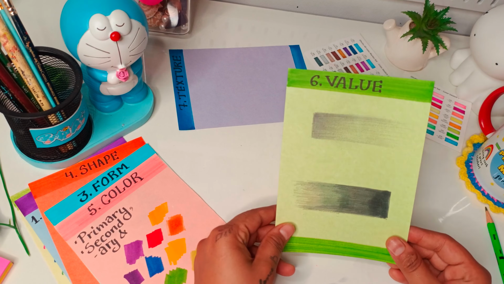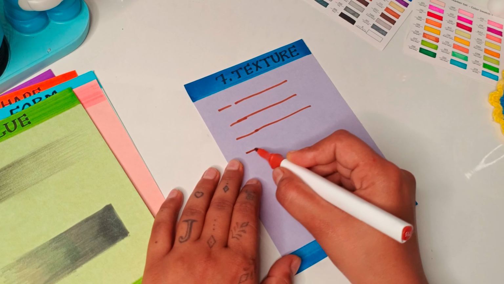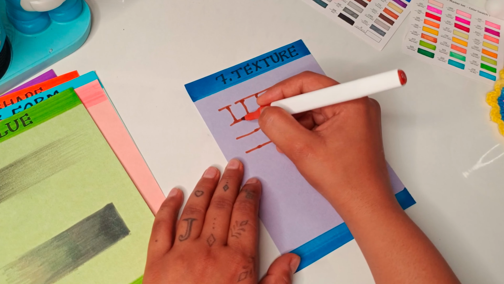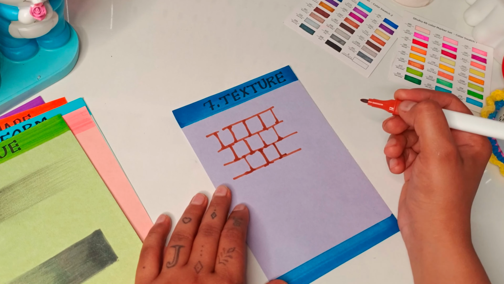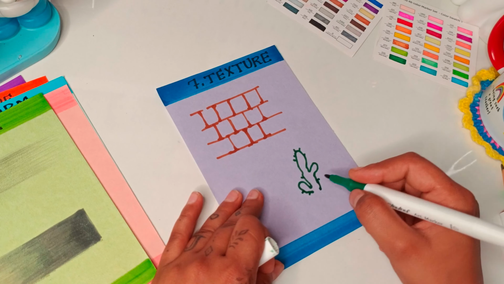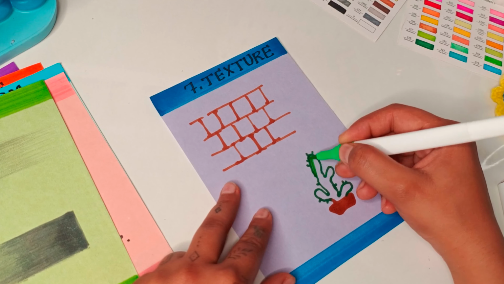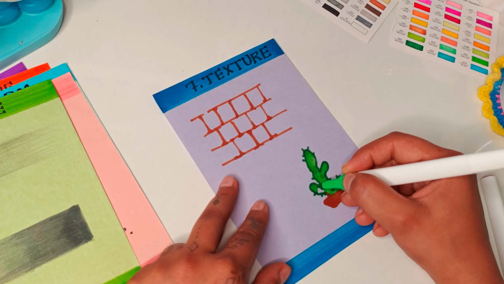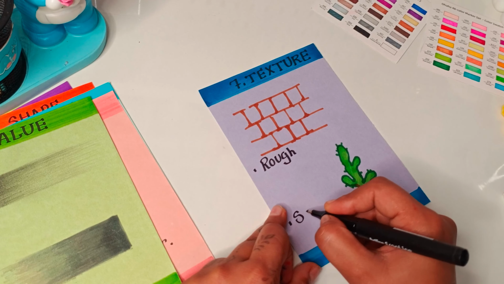Let's learn about our last element of art, texture. Texture is the quality of materials, either visual or by touching. Suppose it's a brick. You can feel by seeing only that the brick will be rough, or even by touching we feel the same. A cactus is sharp. Similarly, you can say cotton is soft and a teddy bear can be fluffy, and so on. So this is what we call texture.